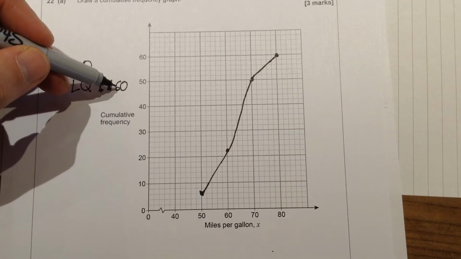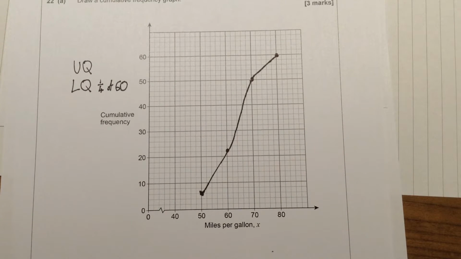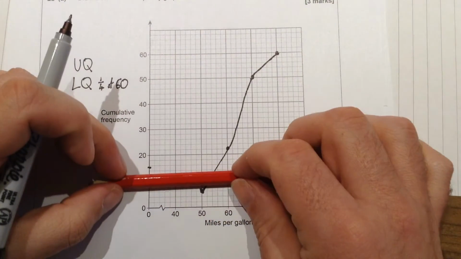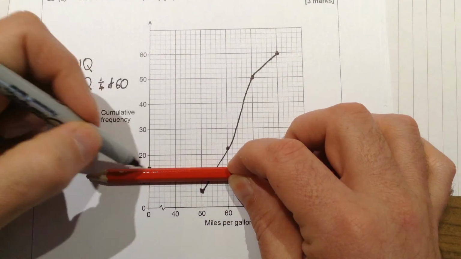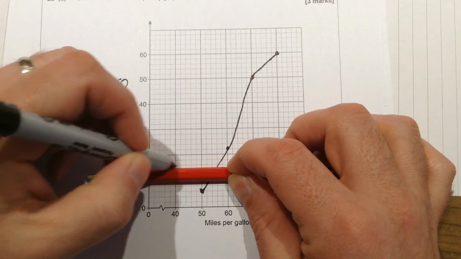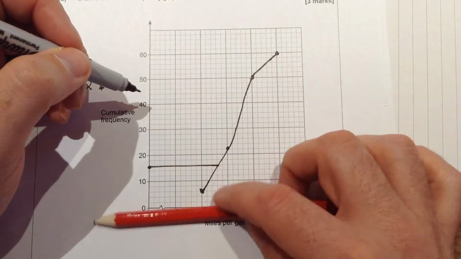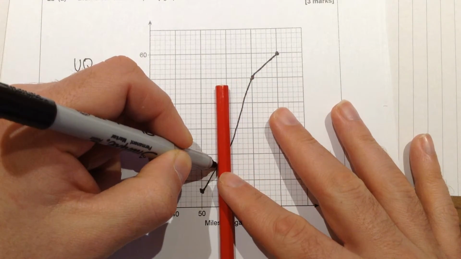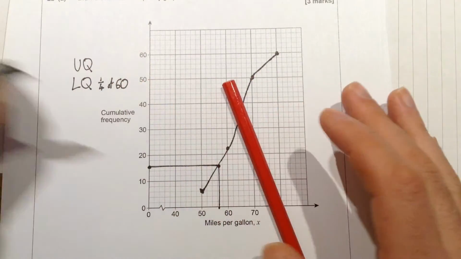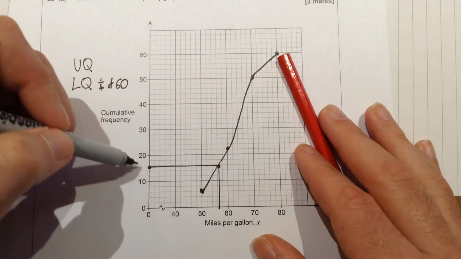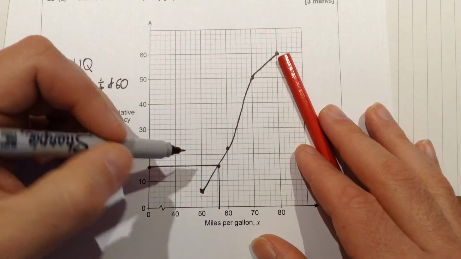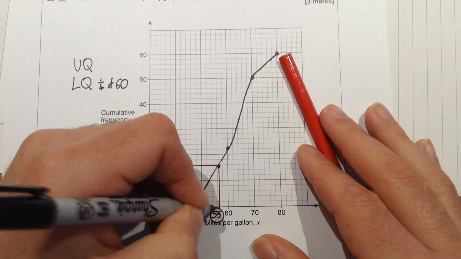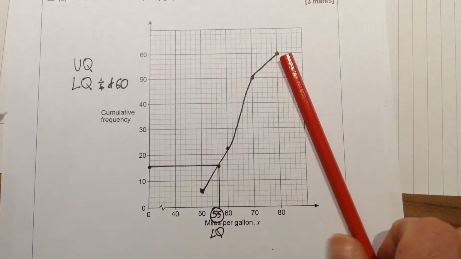Well, a quarter of 60 is 15, so we would take our ruler and at 15 we would need to draw a little line going across from 15 until we hit the curve and then straight down. You'll have a little bit more time in the exam to make sure you're 100% accurate with this. So to me, if this was a little bit more accurate when I drew, that would come out, I think, as 55. That would be my lower quartile.